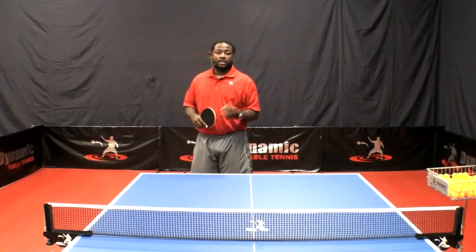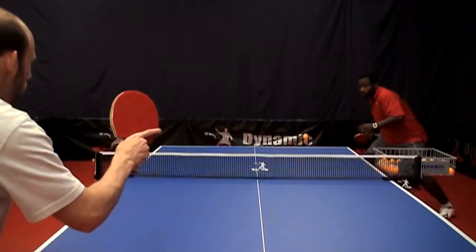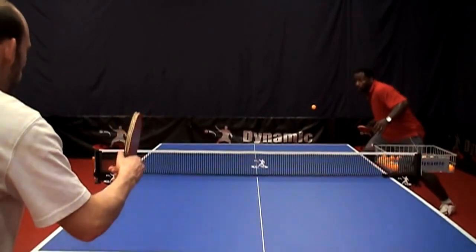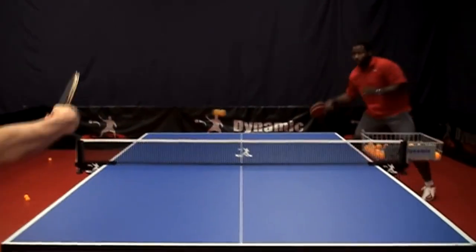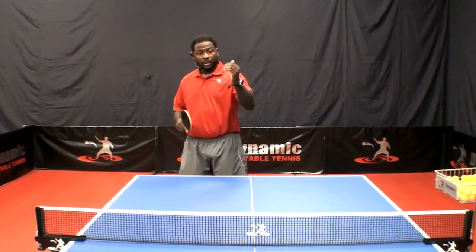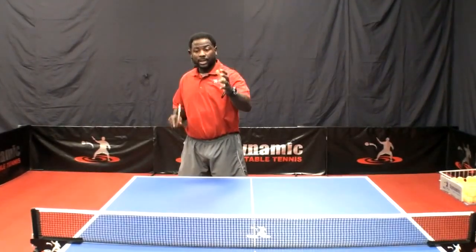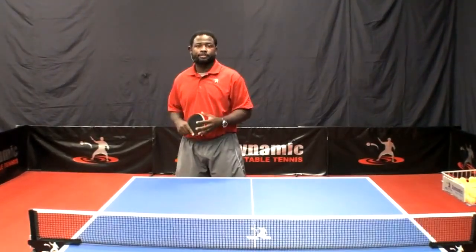And last but not least, the fourth component is following the line of the ball, and this is more of an afterthought. This is as perfect a situation that you can create so that you understand what's happening when your opponent is hitting the ball and how you should respond accordingly.